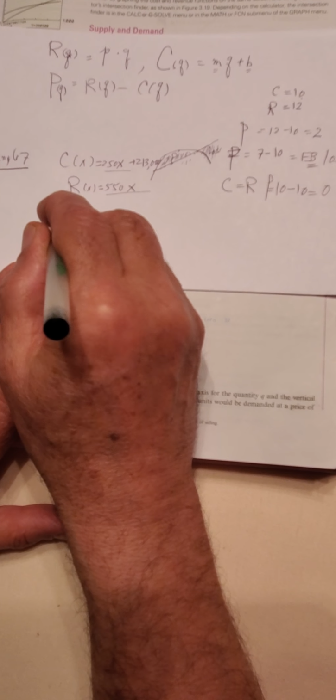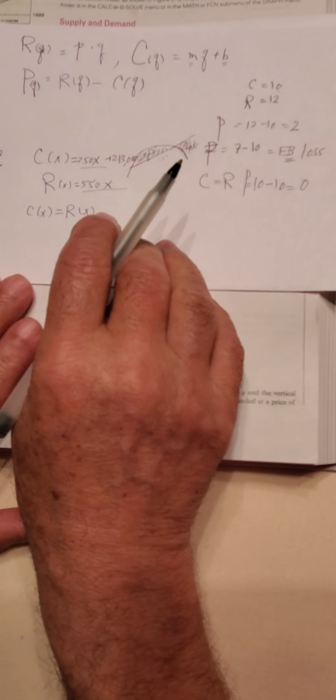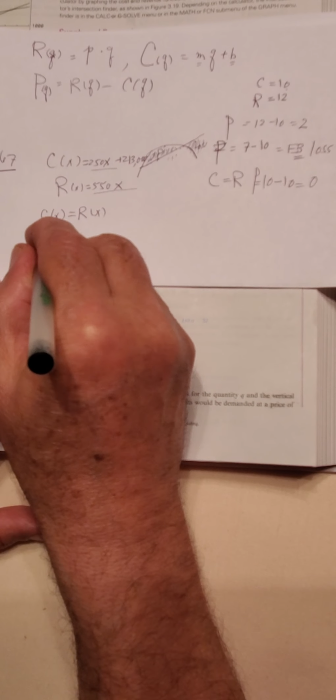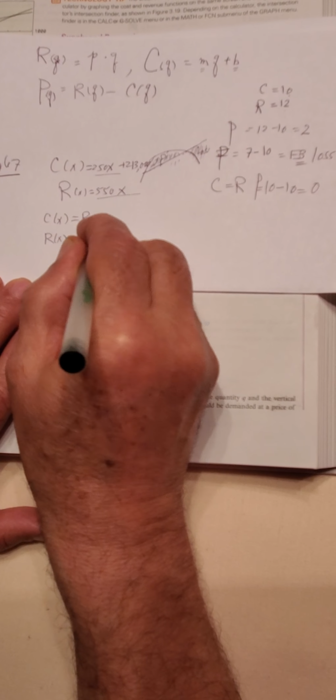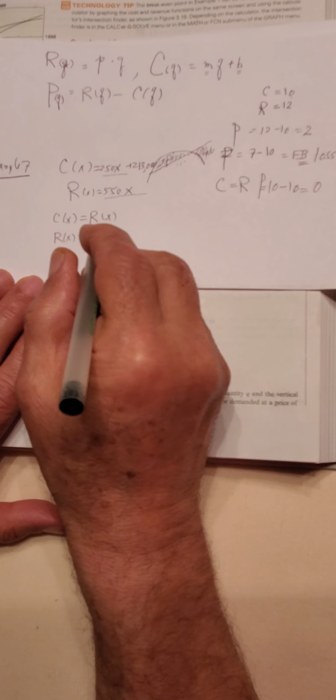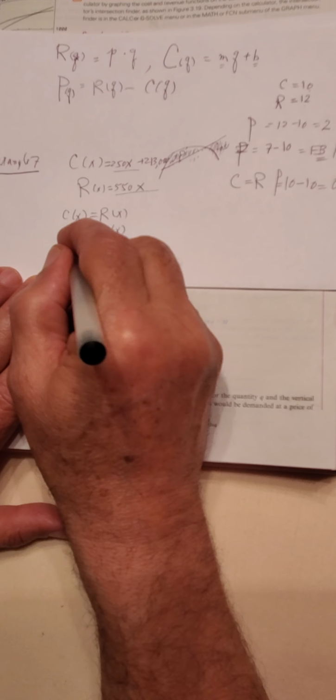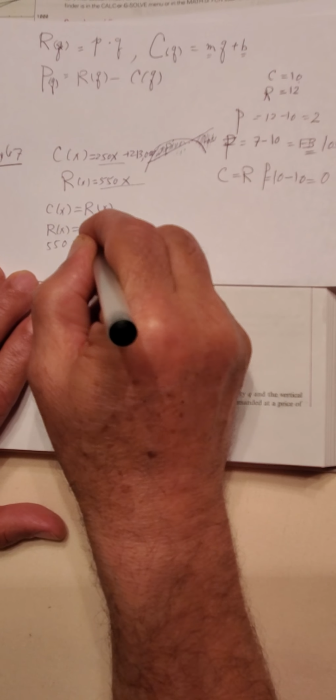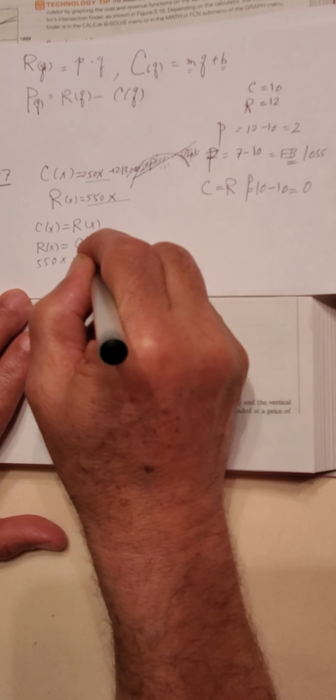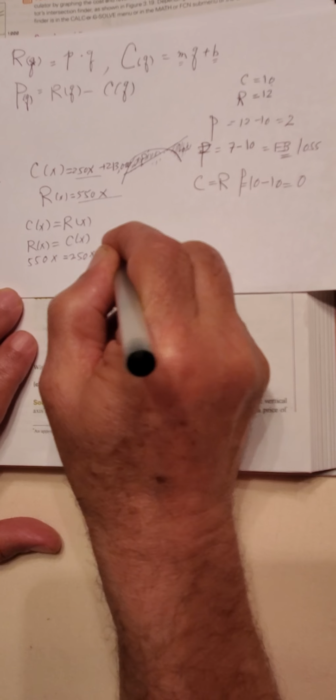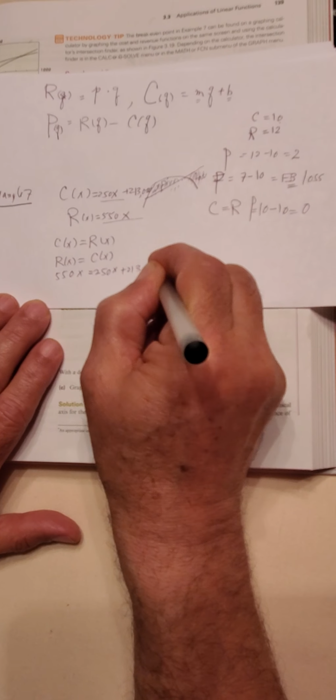We should let C of x be equal to R of x, or R of x equal to C of x. It's the same thing. When you write R of x equals C of x, R of x is 550x and C of x is 250x plus 213,000.